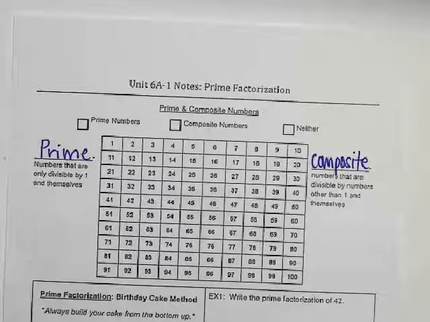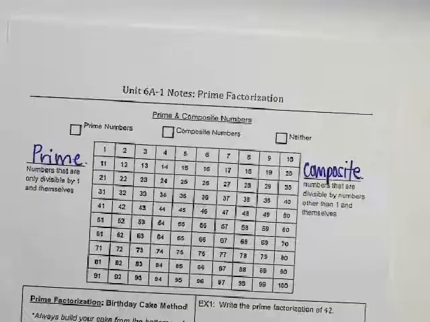Take one color of your highlighters. Now, we're going to start with the number 1. Number 1, is it prime, composite, or neither? What do you think number 1 is? Prime? No. Composite means that it can be divided by 1, itself, or more than just 1 and itself.